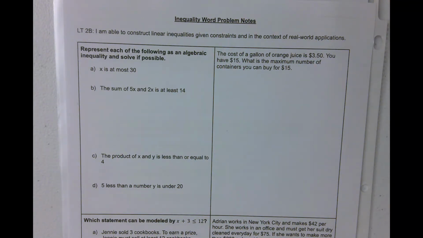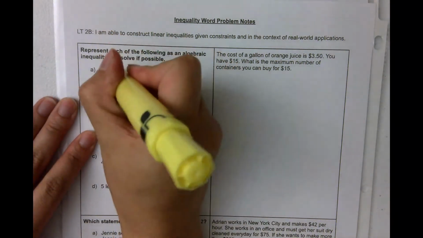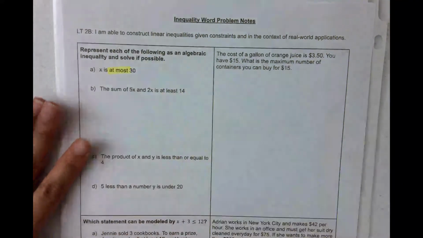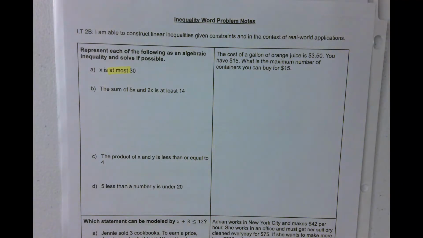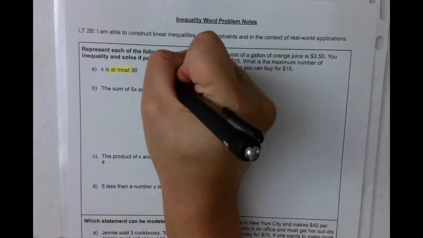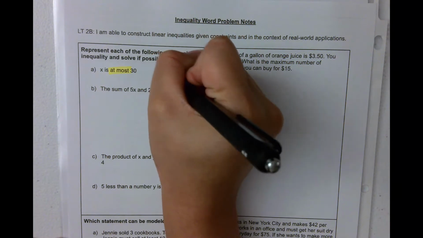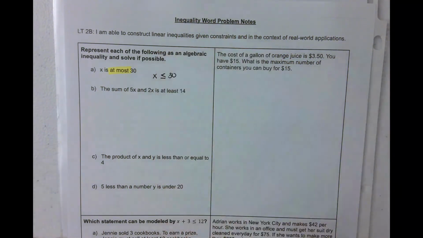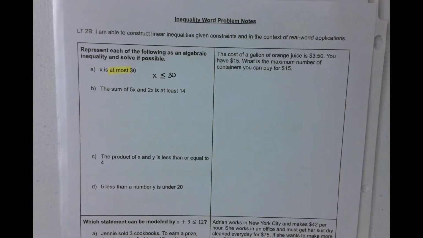Here it says x is at most 30. When you see the words at most, that means the biggest number it could be is 30. So everything else has to be less than that. So this at most means less than or equal to 30, because the biggest number we could have is 30. Everything else has to be less than that.